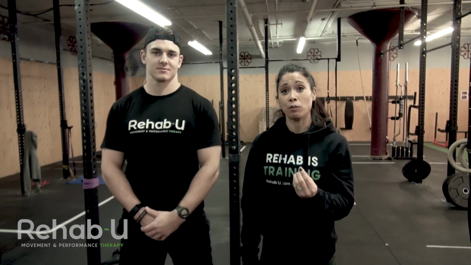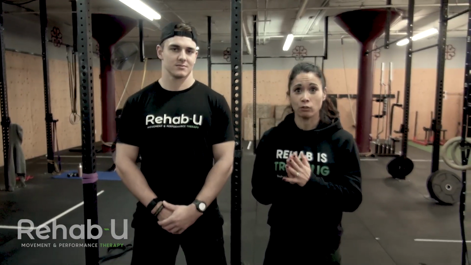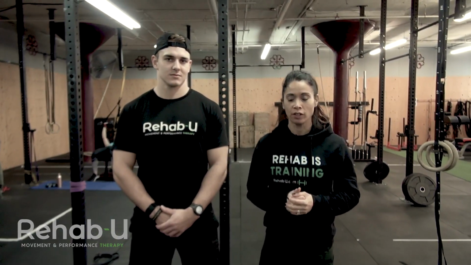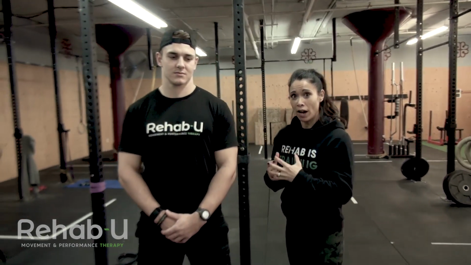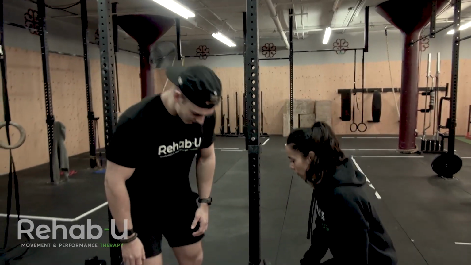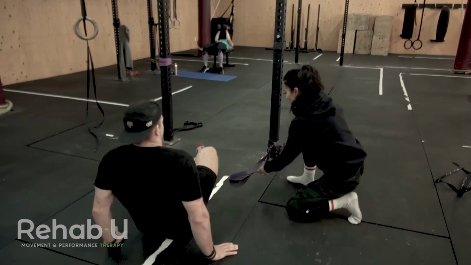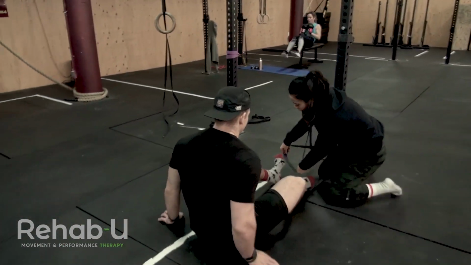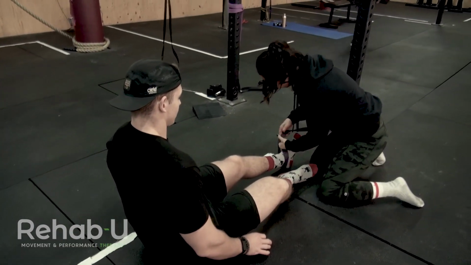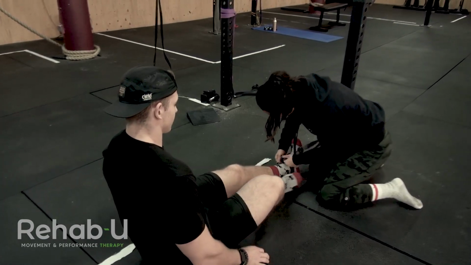So the first thing we want to do if we have a restricted ankle is we want to increase that mobility, increase that range of motion. So we can start with banded traction, which will be great for just getting global mobility in that ankle. So down on the ground, we're just going to hook that band on the calcaneus and then across the front of the foot, across the top of the foot.